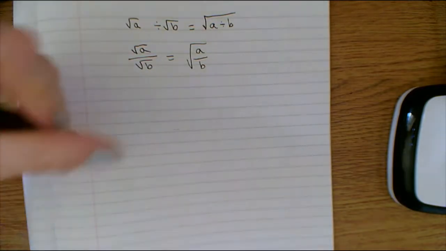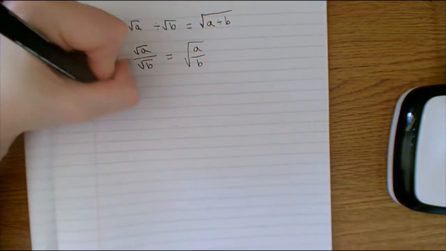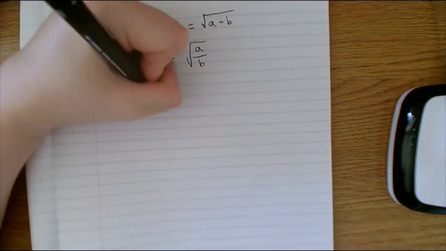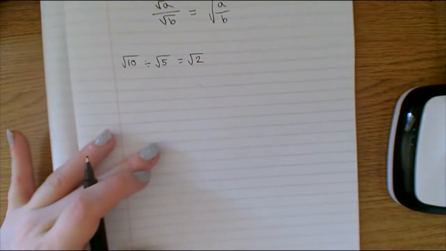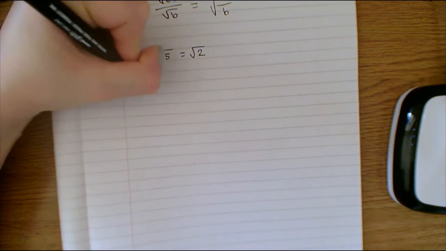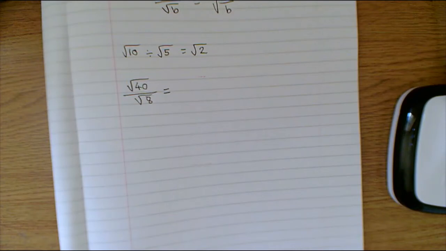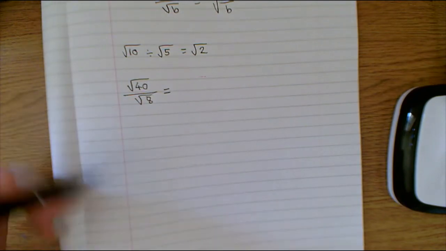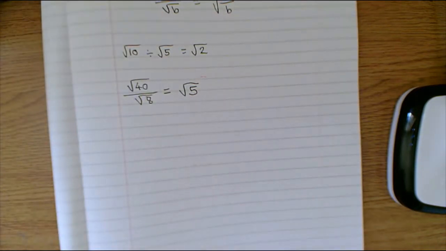So for example then, let's start off nice and straightforward. If I had root 10 divided by root 5, we would get root 2. Similarly, if I had, let's say, root 40 over root 8, 40 divided by 8 is 5, so we're left with root 5.